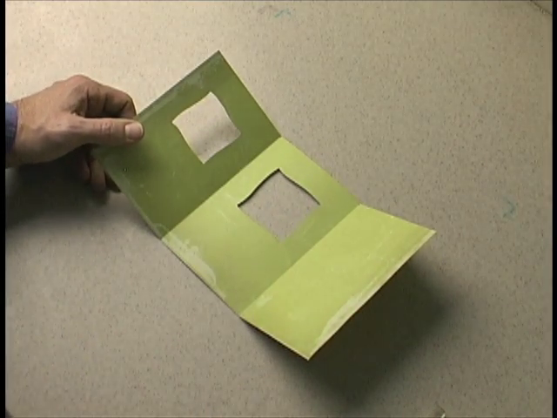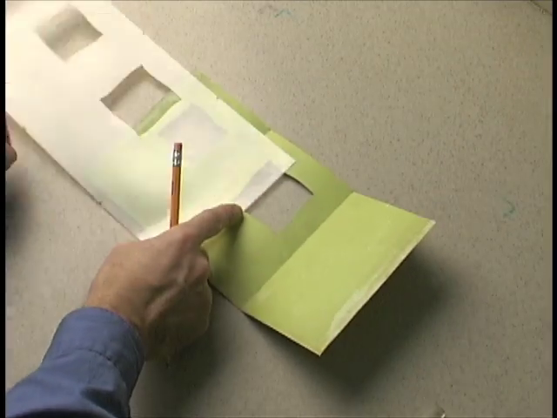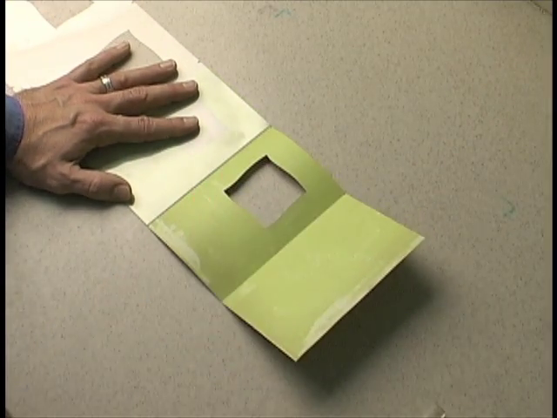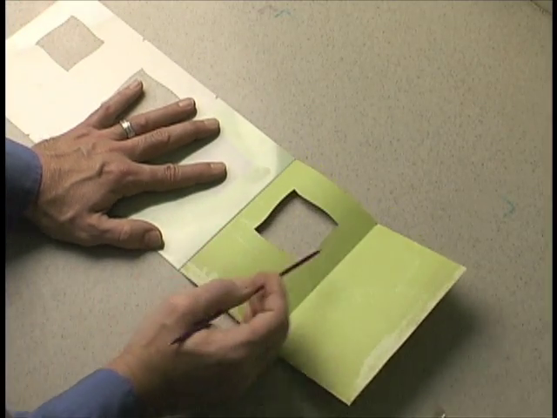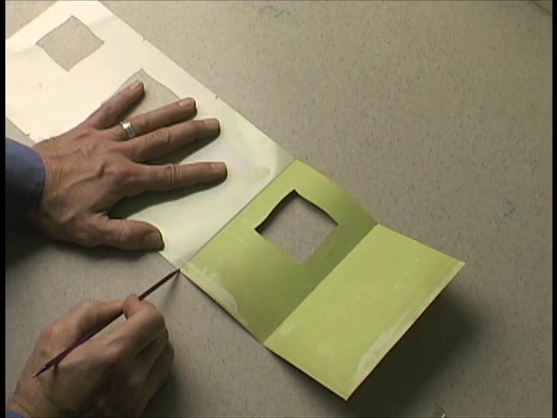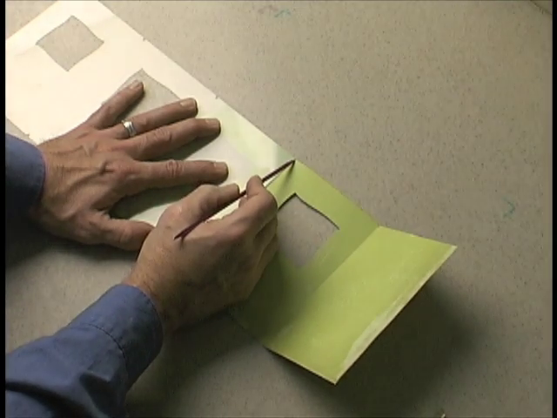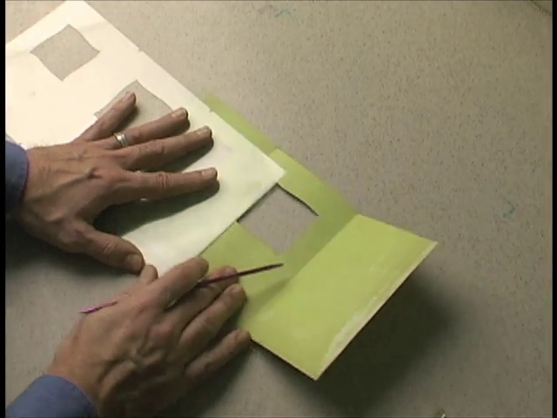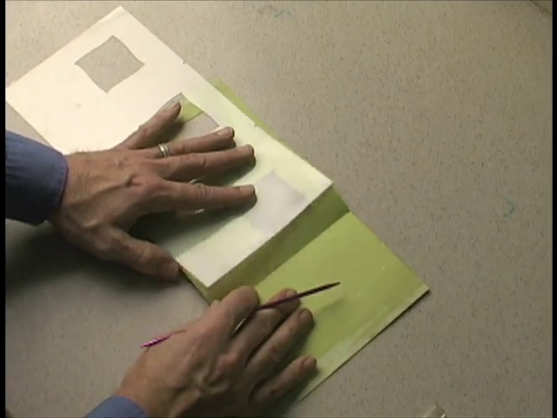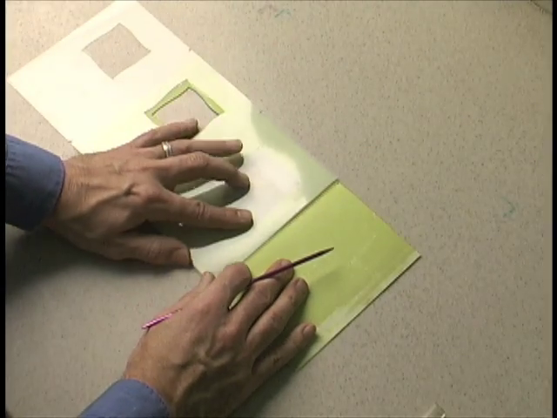I just use an X-Acto to do that. And the other thing I have to do is I have to put my folds in here. So that's why I use those little carets, those little indices. You're not going to be able to see them, but they're right here. There's a little caret point and a caret point, and I use a straight edge and I just score down there. The template is a good straight edge. You could use a ruler, of course, as well.